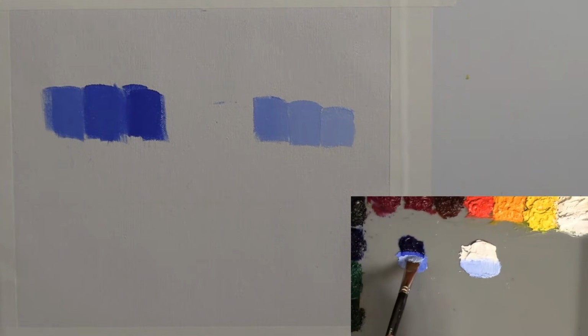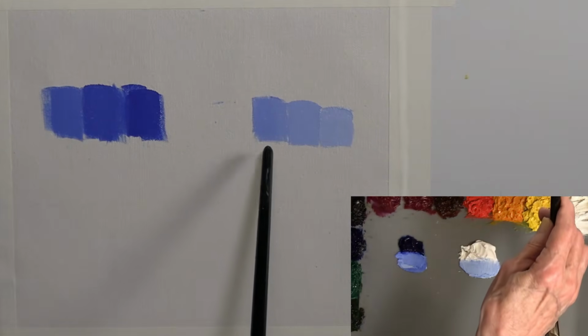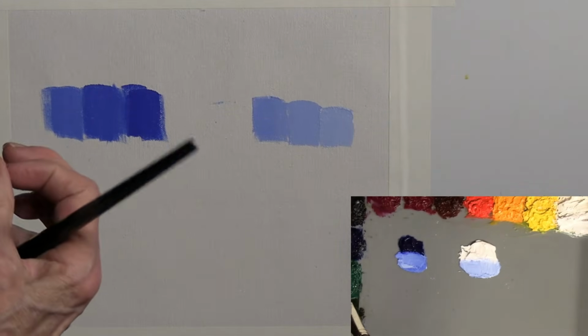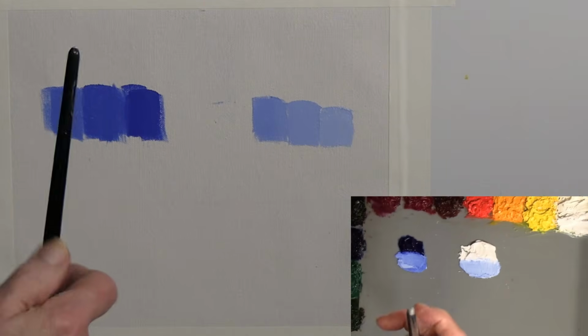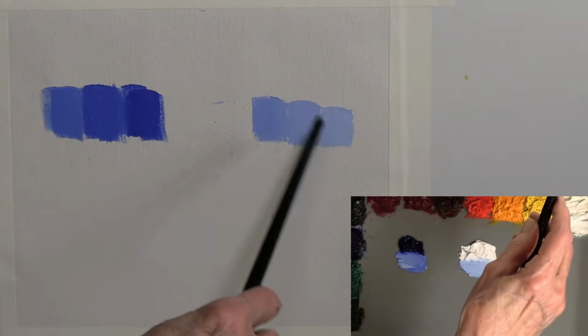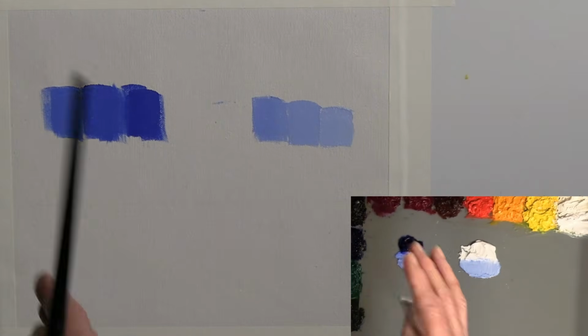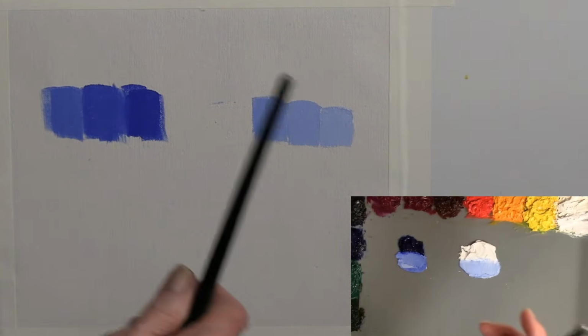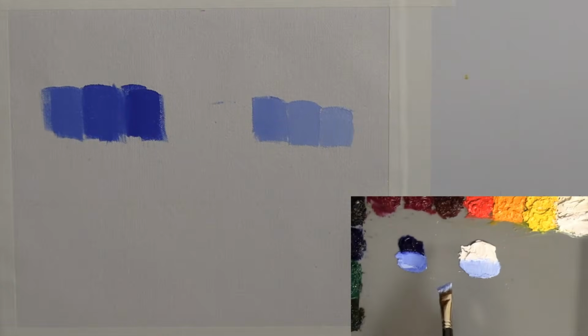And you will notice, or what I've noticed, maybe it's not the same for all people, but when you're getting close value contrast in your lights, it's a little bit trickier to control. It's easier to control in the darks. And that's the reason a lot of people will jump from a middle value to a real light, because it is so tricky to control.